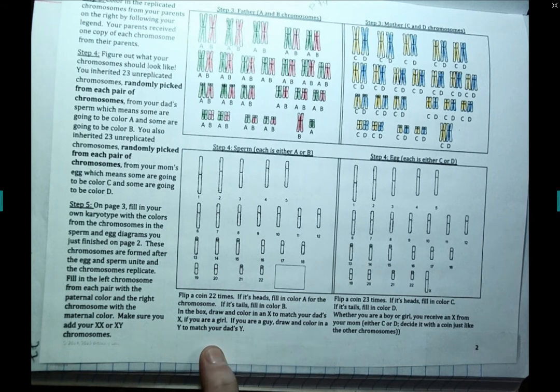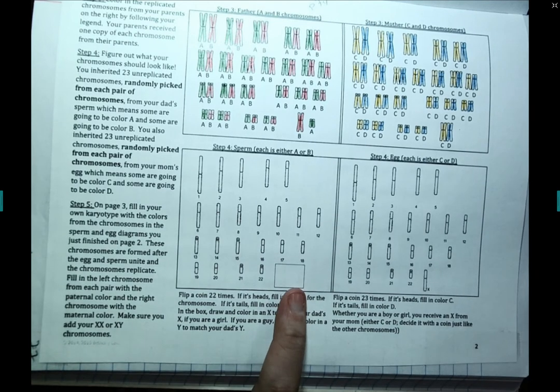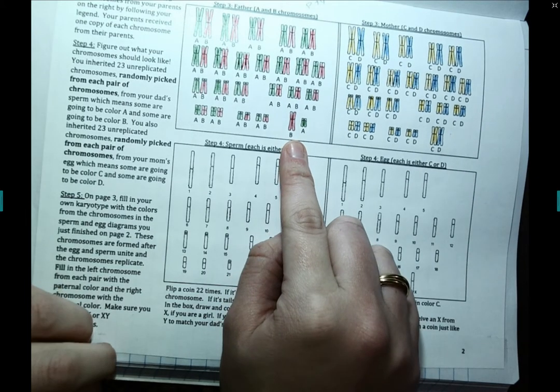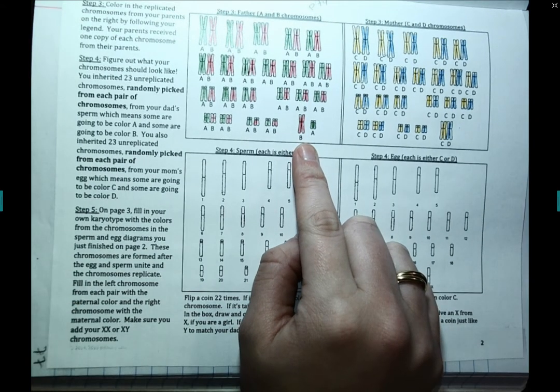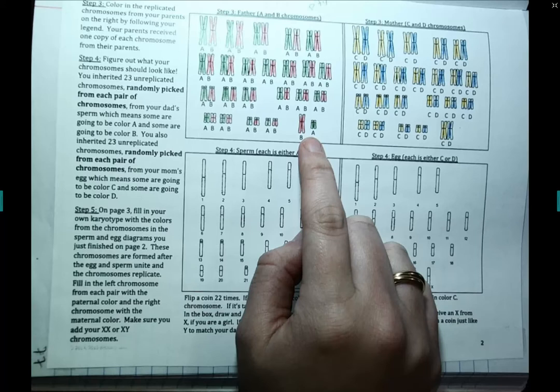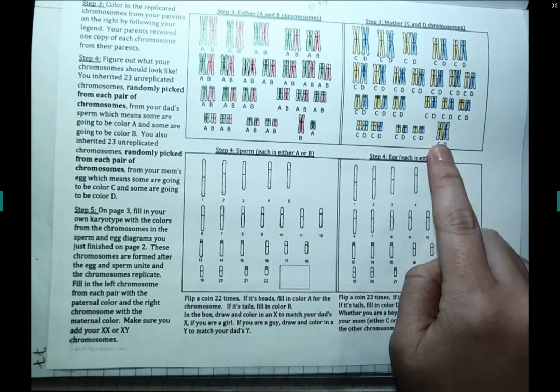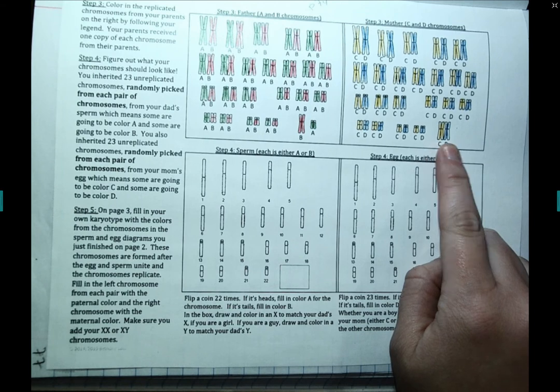So I'm going to start with that one because basically what that means is, right, dad, he basically determines the sex of the offspring because dad, he can pass along an X or a Y. Right, mom, she can only give an X chromosome, right? That's all she has.